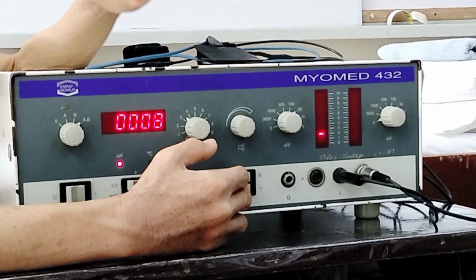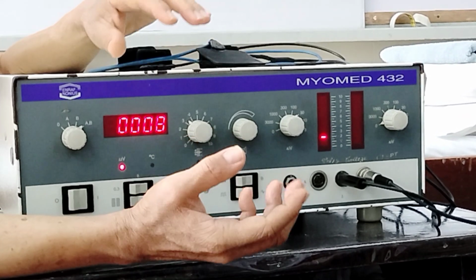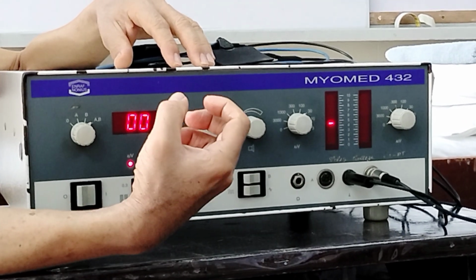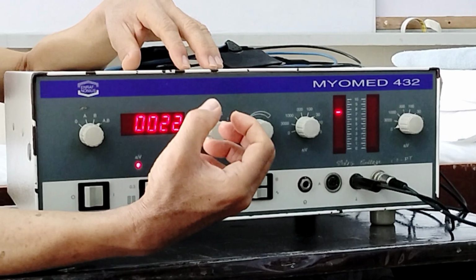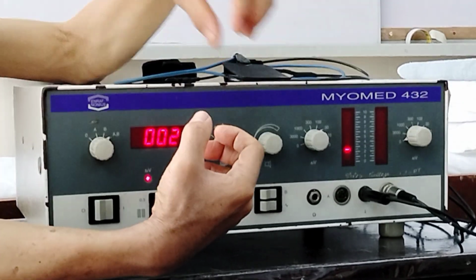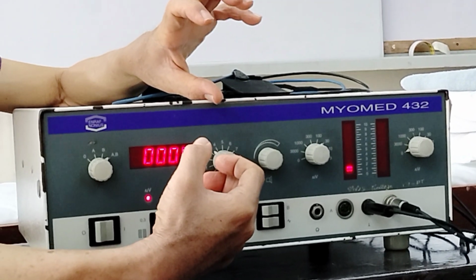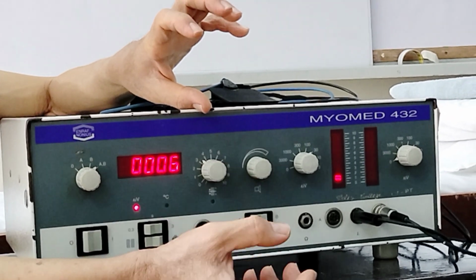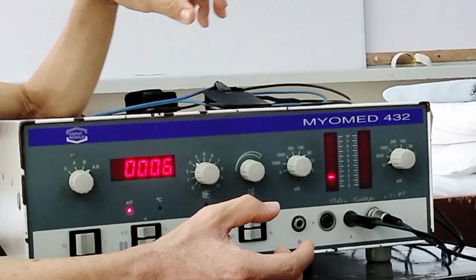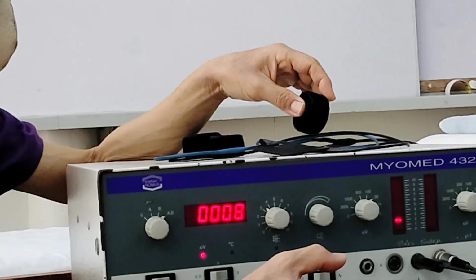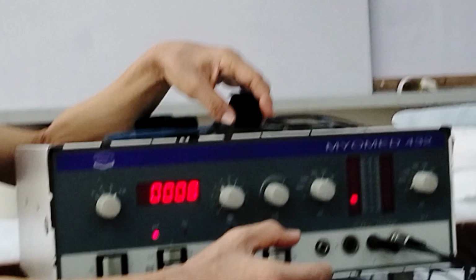Usually for relaxation, the muscle is either spastic, rigid, or tense. So if the muscle is spastic, the volume of the sound will be loud. The patient doesn't like to hear the rock sound, so he will try to relax in order to reduce the sound. Okay, that's one technique of choosing the type of sound to be heard by the patient.